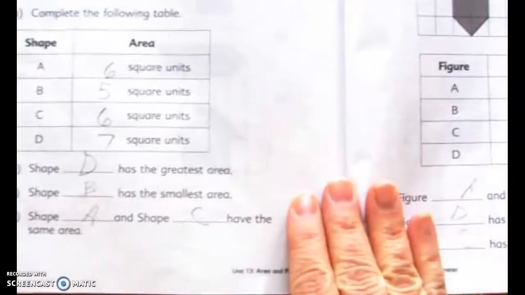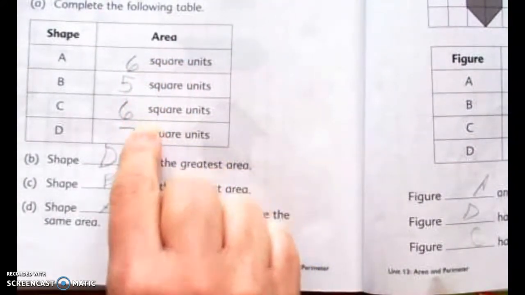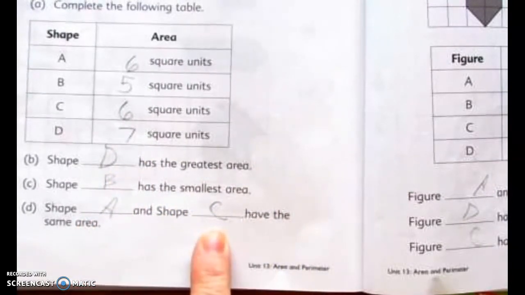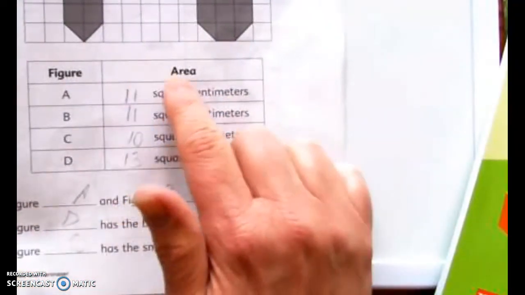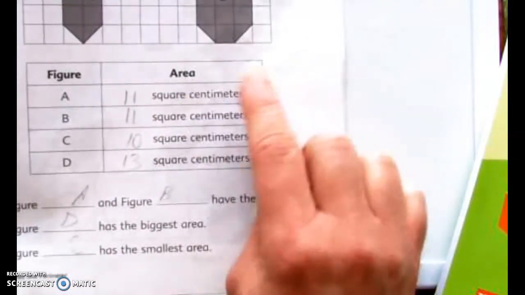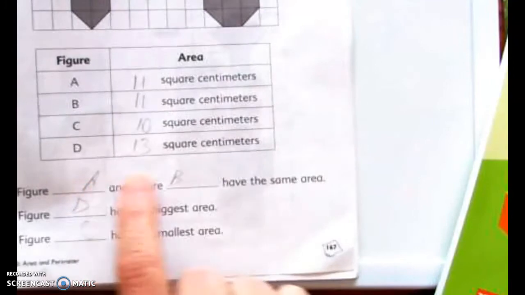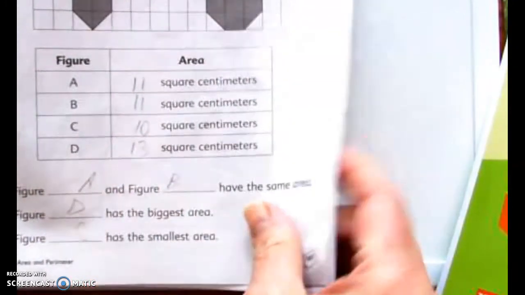Here, it's cut and dried. They're straight answers. So we've got 6, 5, 6, 7, D, B, A, C. Okay, for your answers, those are in square units. And then we get into those ones that are new today, which are square centimeters. So that should be 11, 11, 10, 13. They gave us the labels already. A, B, D, and C. It's a little light, so hopefully you can see that or at least hear my answers.